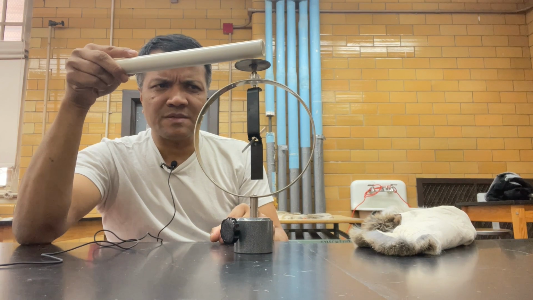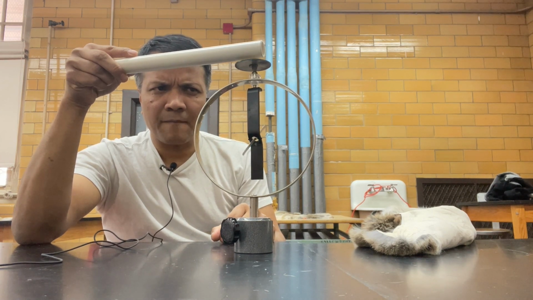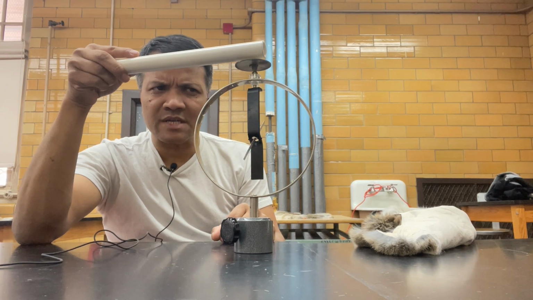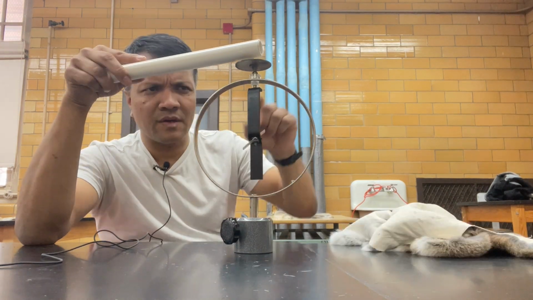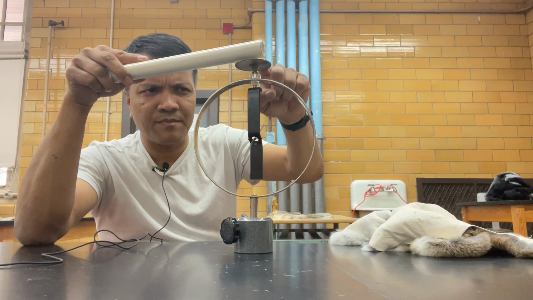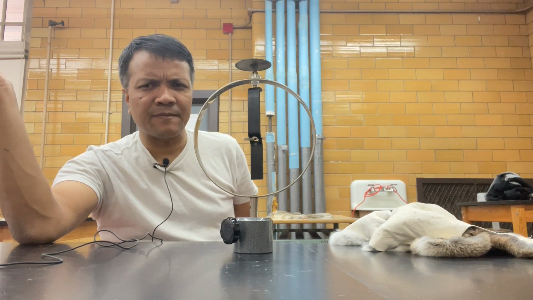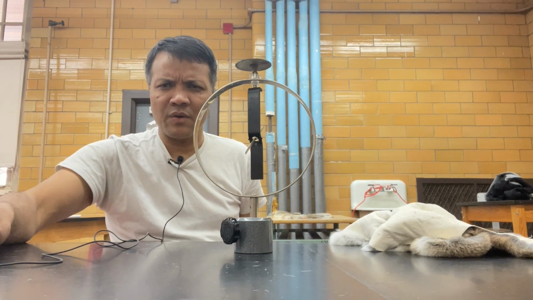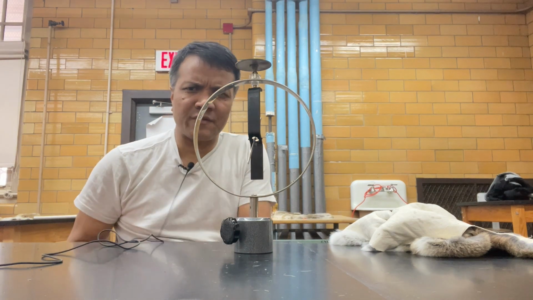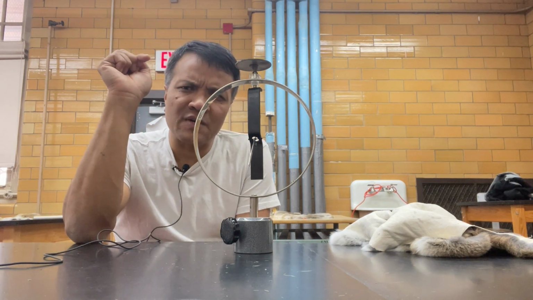All right, charge by induction. Okay, good. So now I'm going to touch the charge sampler. If I do touch the charge sampler, I remove it, and you see that this one is now positively charged, right? Why is this positively charged?